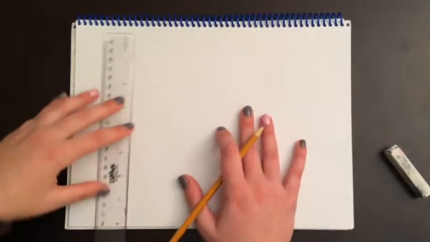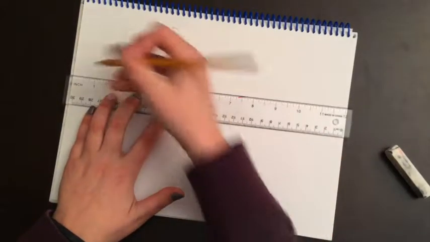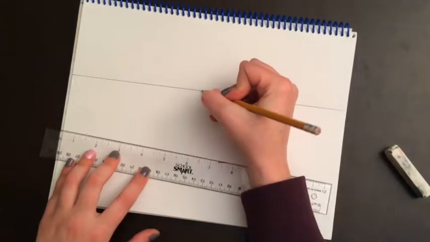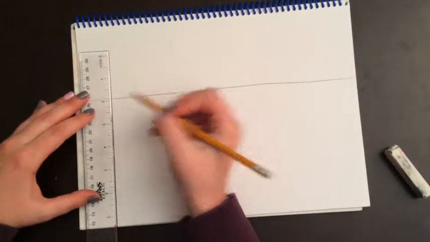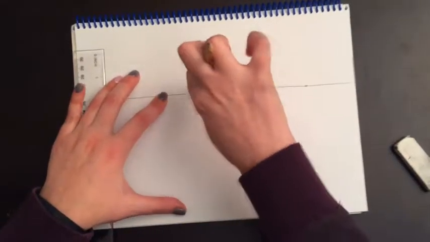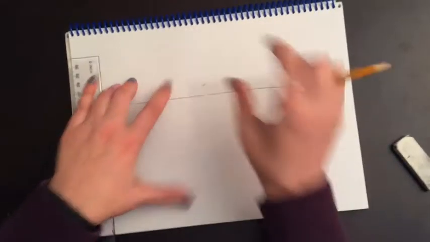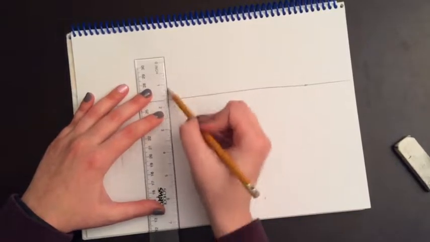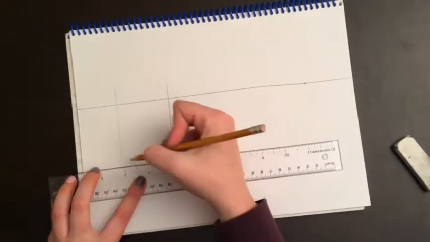Okay, let's look at how to create a billboard. So I'm going to draw my horizon line, vanishing point, and let's start creating. You know what, we'll put the vanishing point over to the side for today, for this tutorial. And let's start by creating the front of a building. Maybe this is a house.